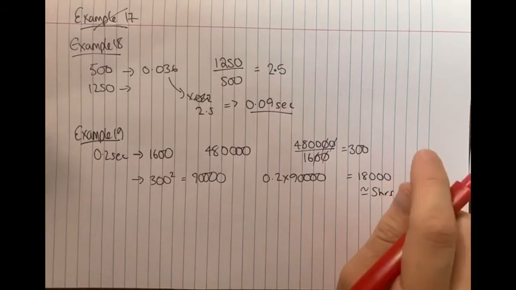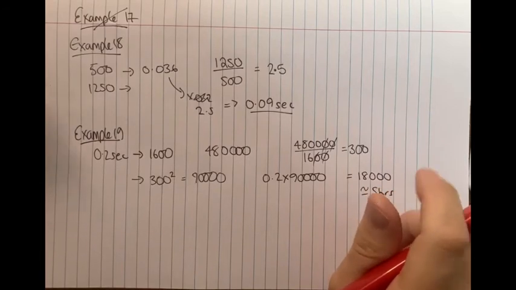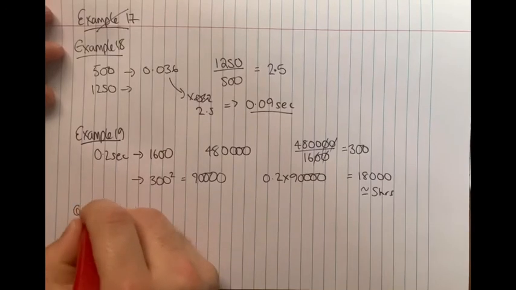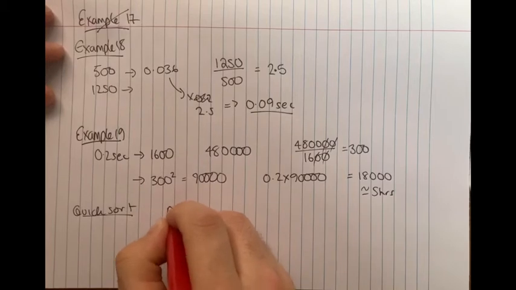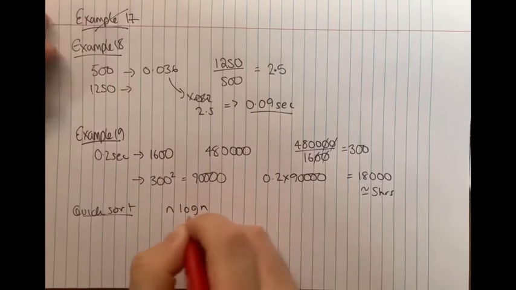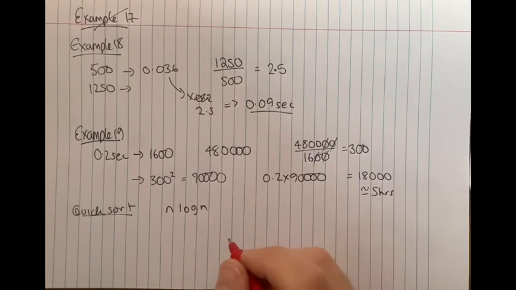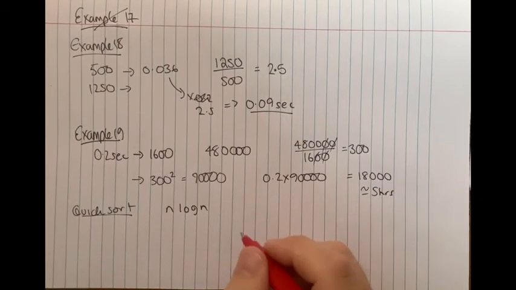Now, interestingly, the other sorting algorithm we could have used was the quicksort. Now the quicksort has an average order. This is going to seem a bit weird, but the quicksort has an order of, on average, n log n. Now, you haven't come across logs before. You'll do it at the end of the year 1 A-level maths course in the pure section, but it's just something you can put into your calculator to get an answer.